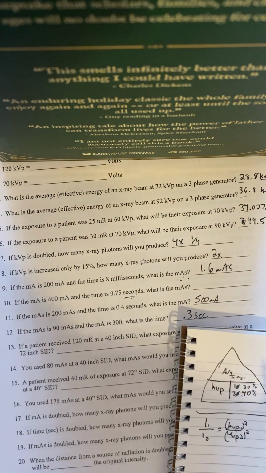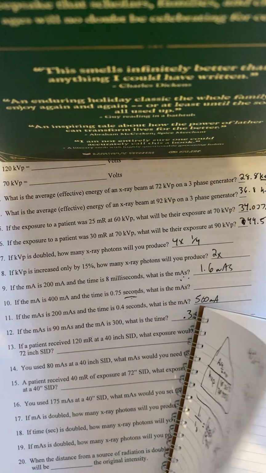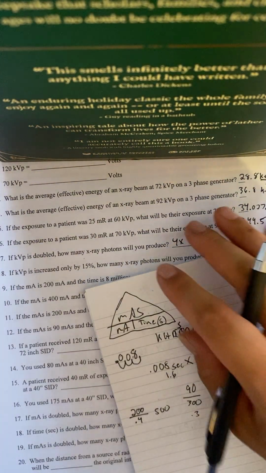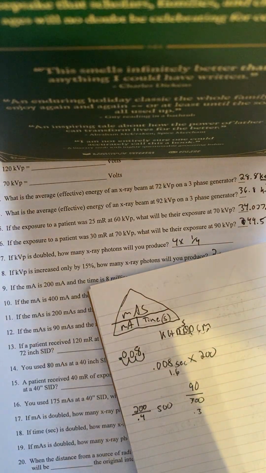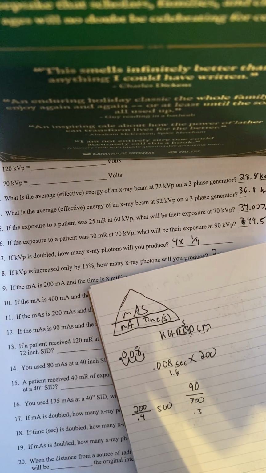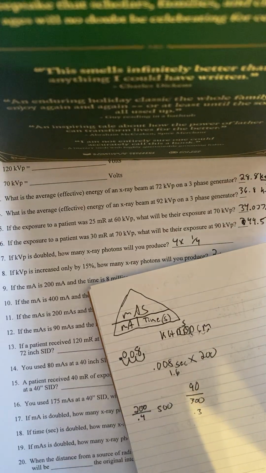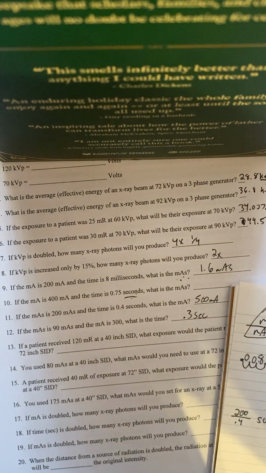Direct square law, or sorry, KVP. I know what the law is. Hold on, let me look at that before I tell you the wrong answer. Oh, excuse me. You would use 13.